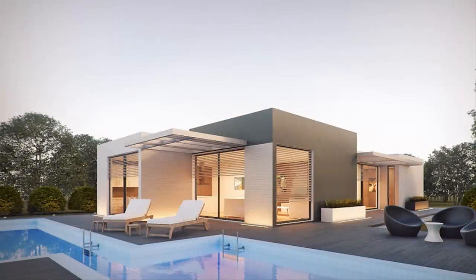Back to the example of a modern house. Live loads here would include the furniture, the water in the pool, appliances, decorations, and the people living in the house.